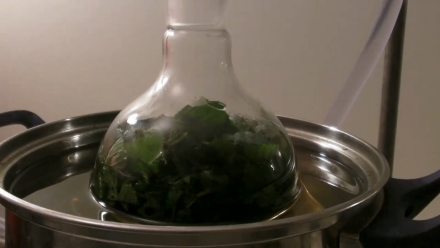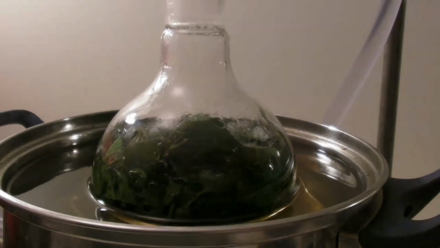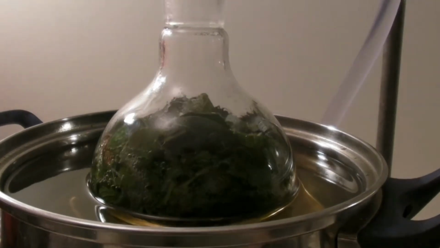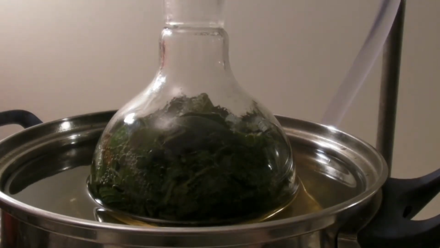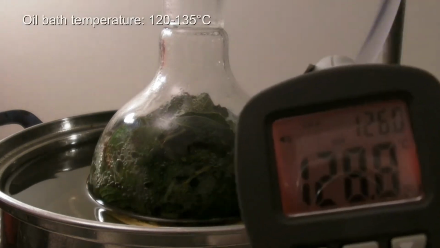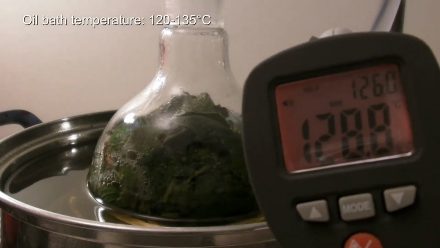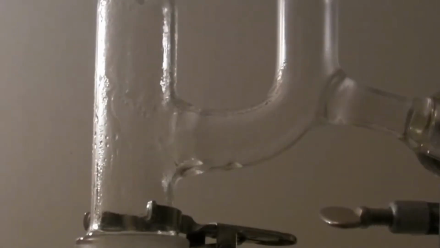The oil bath was then heated until the water in the flask began to boil. The temperature of the oil bath was kept between 120 and 135 degrees C. After about 20 minutes, the distillation began.